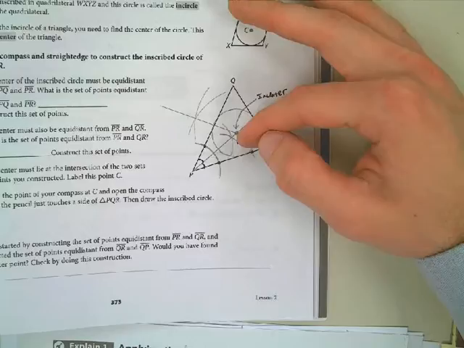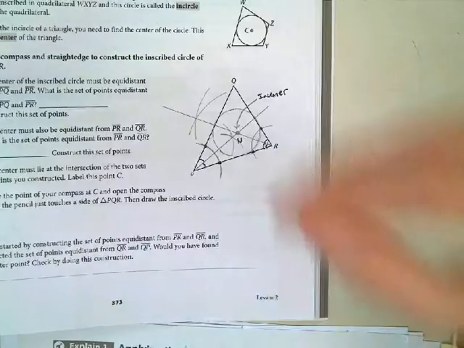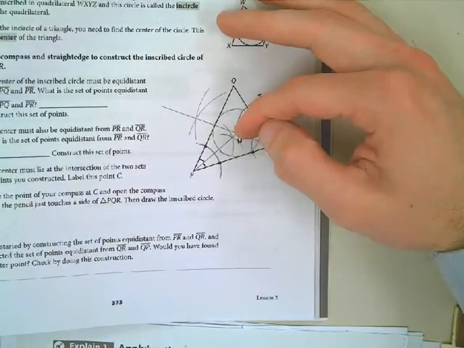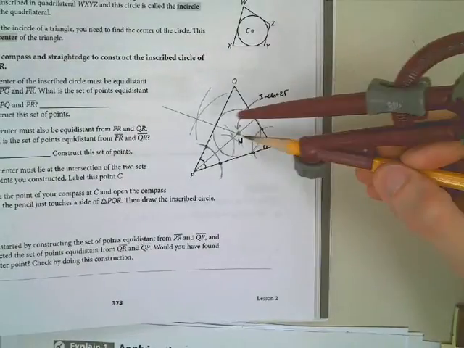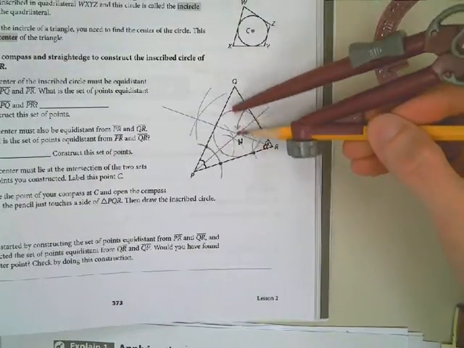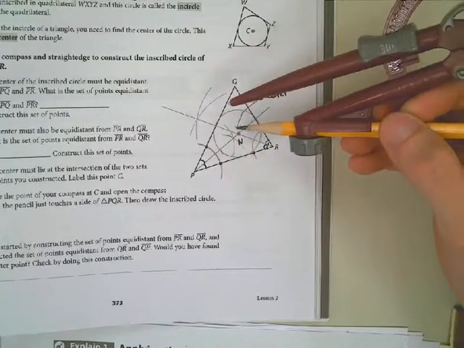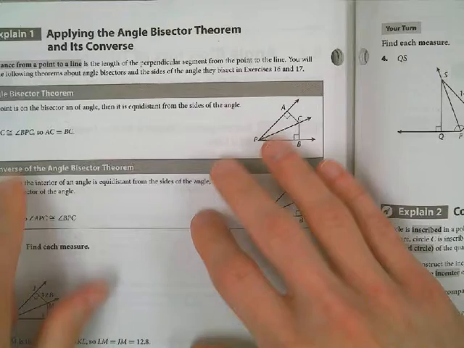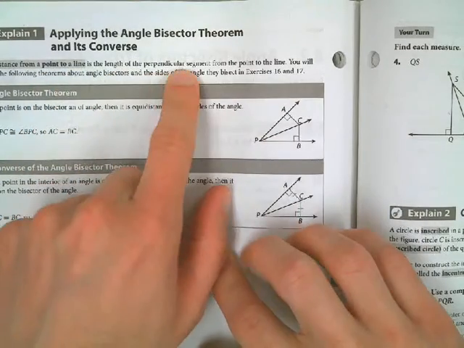The distance from N to a side. Here's the problem with that: I could say N to this point on the side or N to this point on the side. How can I actually find the distance to a side? The distance from a point to a line is the length of the perpendicular segment from the point to the line. So for example here, the distance from C to PA is this perpendicular distance.